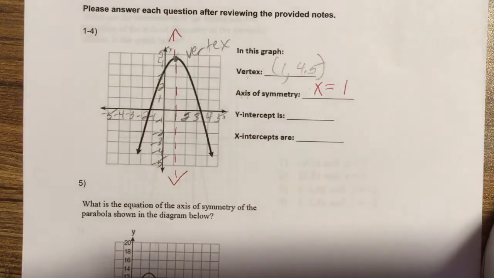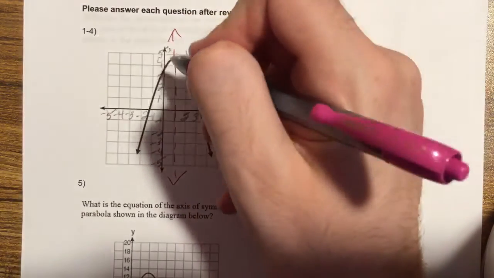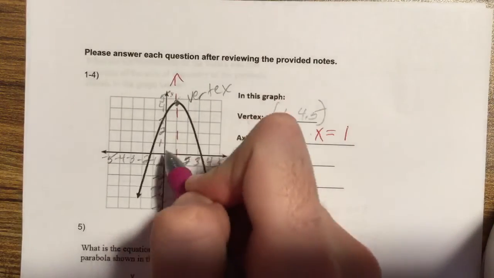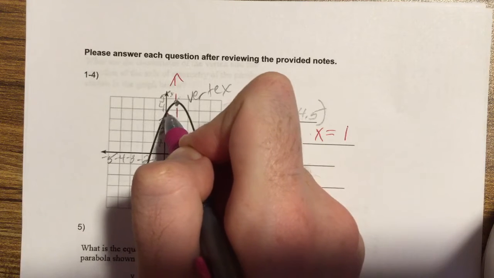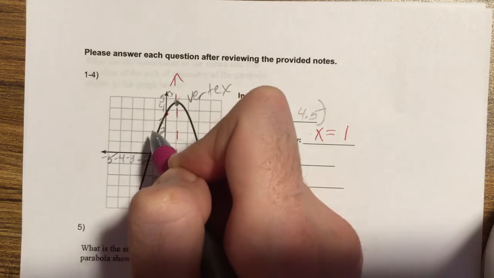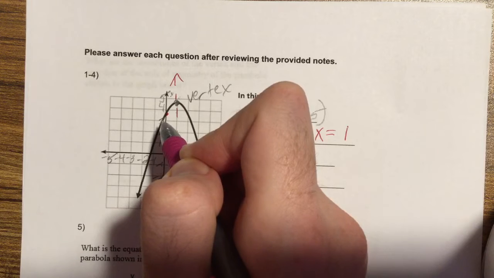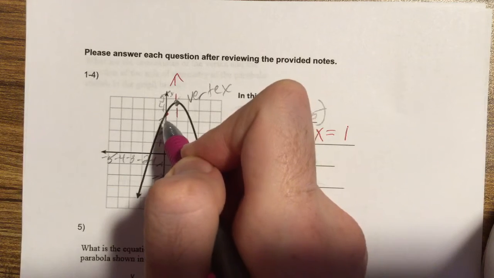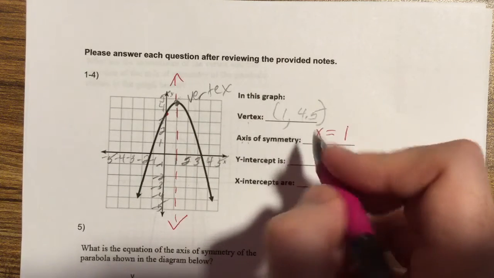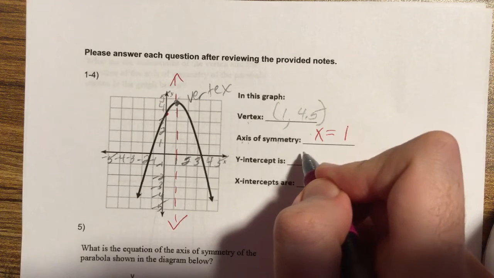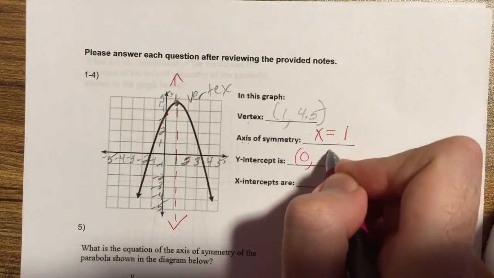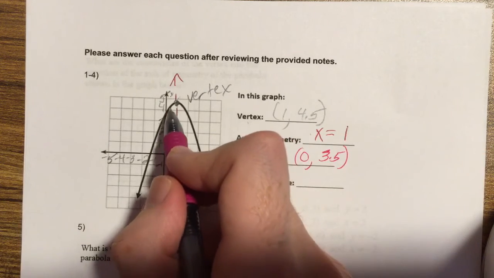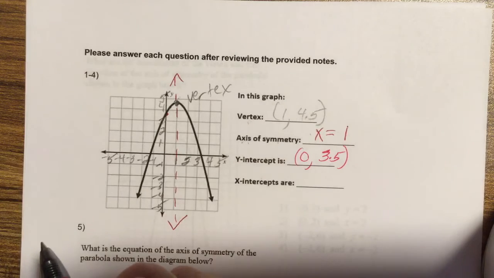The y-intercept, I'll use pink to represent this, is where the graph is crossing the y-axis, which is right here. And again, it's not exactly on one of the grid marks. It's between 3 and 4. So I'm going to approximate the y-intercept. It has an x of 0, but I'm going to approximate the y value to be 3.5, since it's not exactly on the 3 line or the 4 line. It seems to be more so halfway.